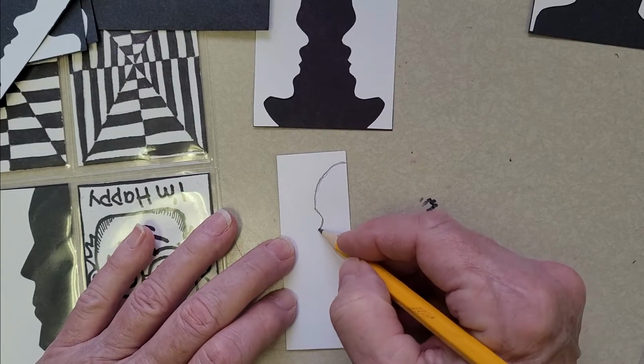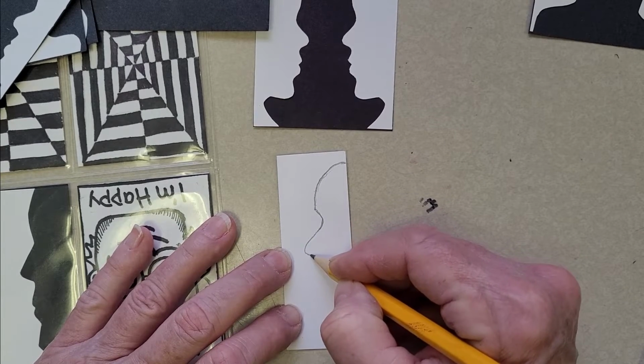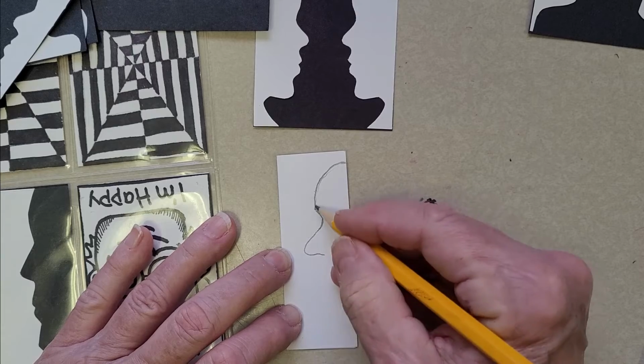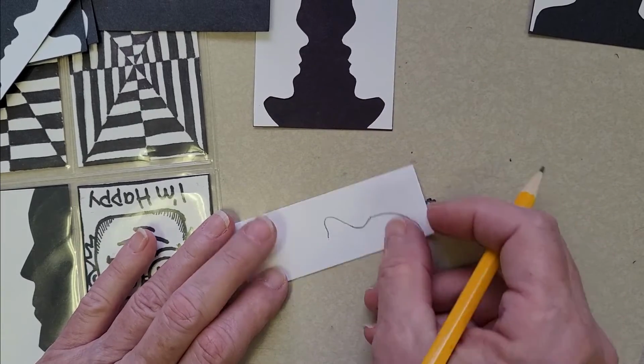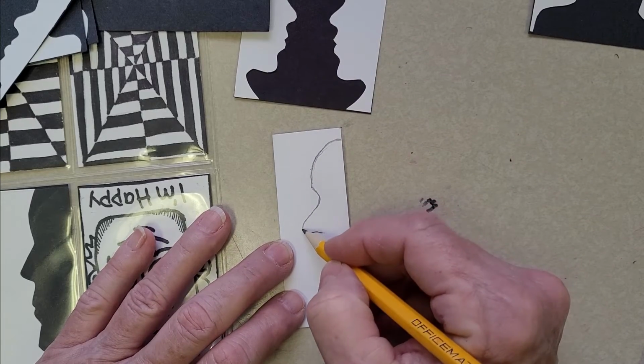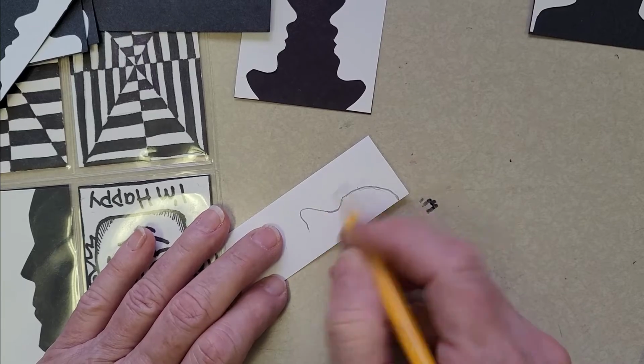All right, now from here, we're going to go outward. Now don't go all the way. And then we're going to come back in. So out and in like a hill. And you do want the hill to kind of be flat on one side. Like you go up the hill and boom, there's a cliff.